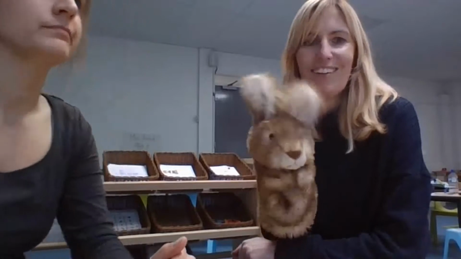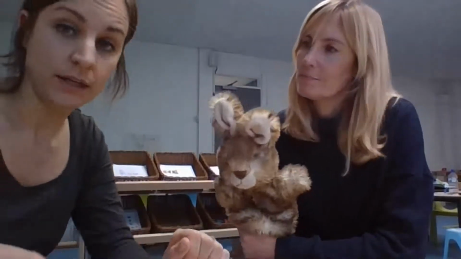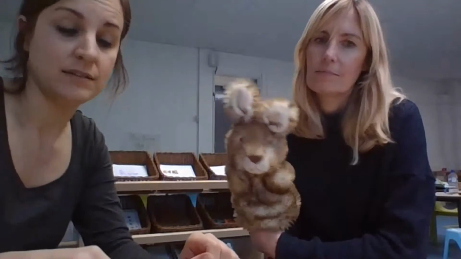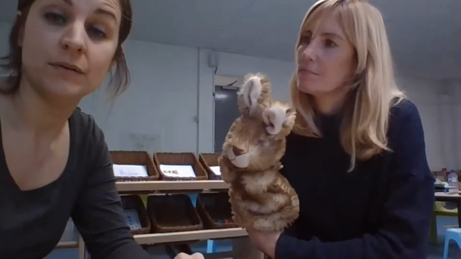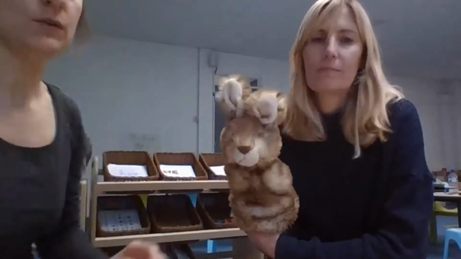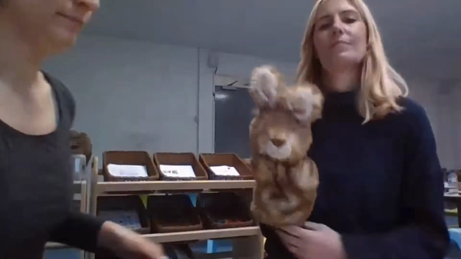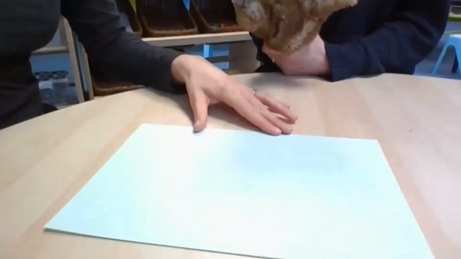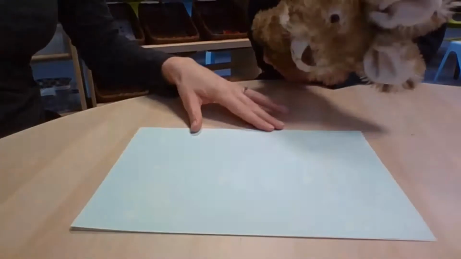Oh, how exciting. Now, I've already cut out some shapes, but what you might like to do at home is either cut them out yourself, or you might want to find some things to draw around and then cut them out at home. Okay, so here we go. I've got myself some paper. Tilt you down so you can see. Oh, there we go. And I've got some shapes here that I cut out earlier. Let's see what I've got.